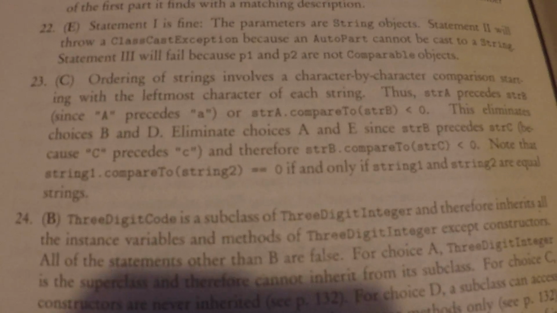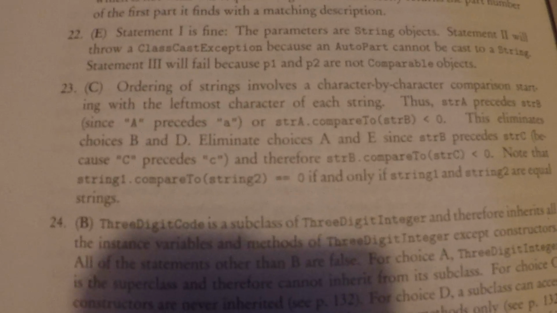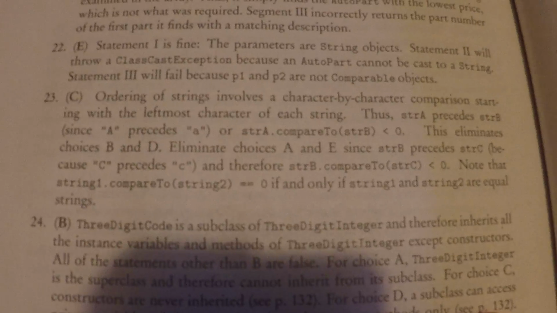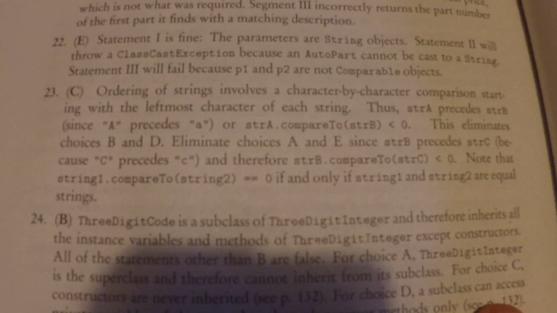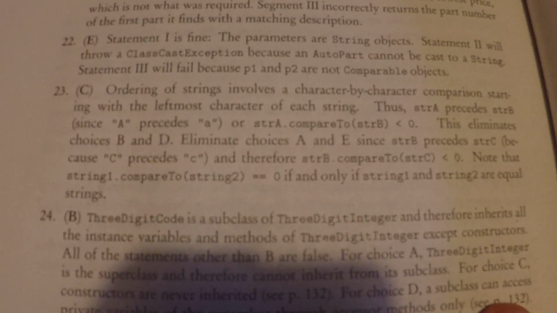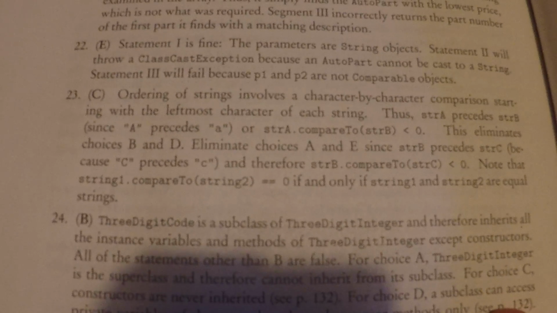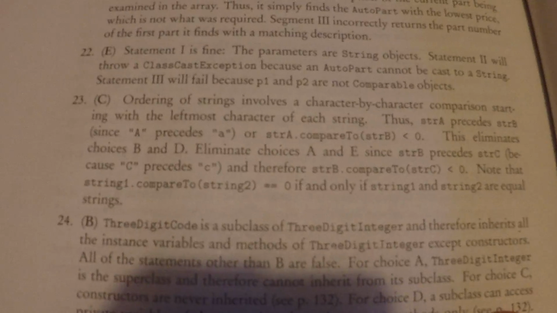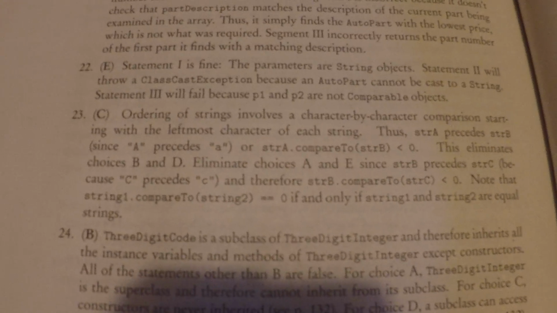23. Ordering of strings involves a character-by-character comparison, starting with the leftmost character of each string. Thus string A precedes string B, since capital A precedes lowercase a, or string A compared to string B is less than 0. This eliminates choices B and D.